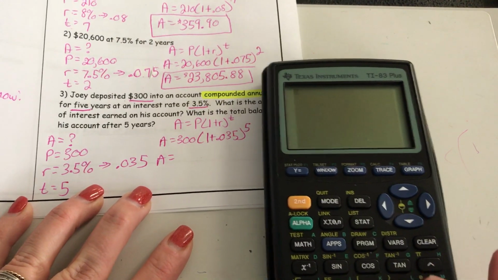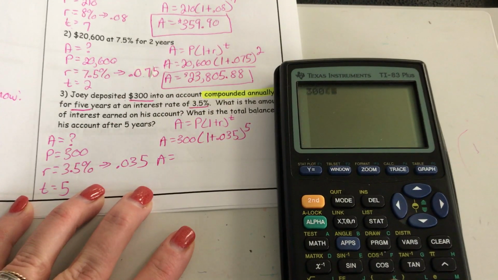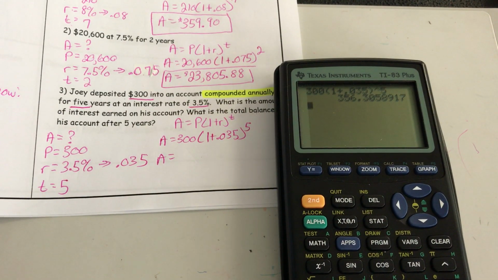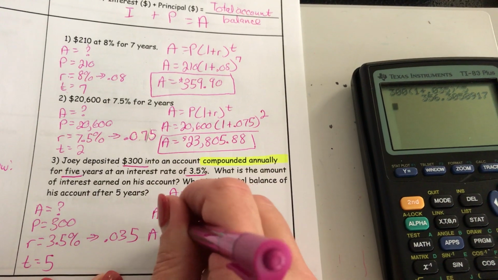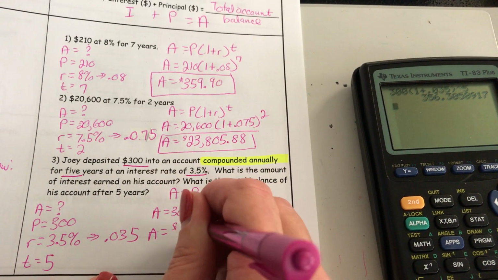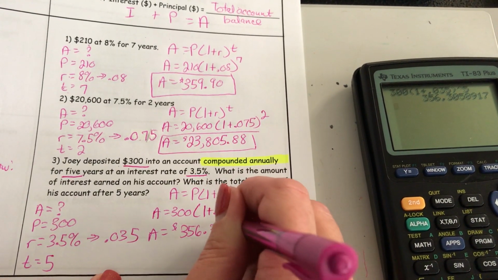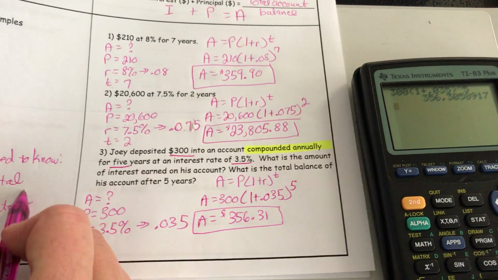I'm going to clear this out so we have a clear screen. 300, 1 plus 0.035, close parentheses, to the 5th. And did y'all get $356.31? Okay. So $356.31.